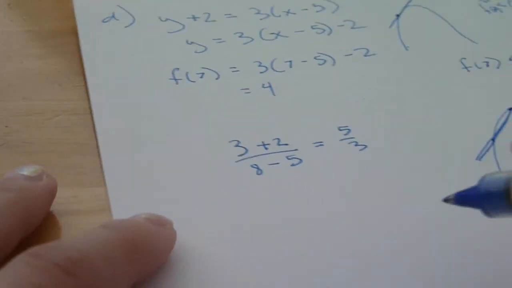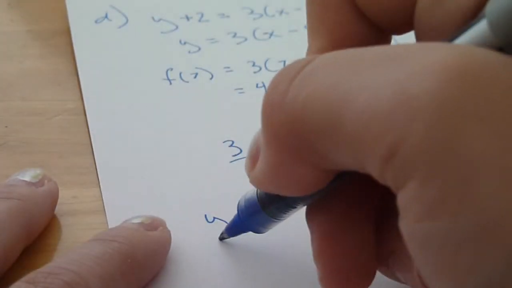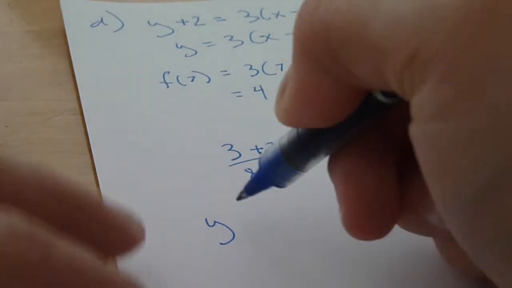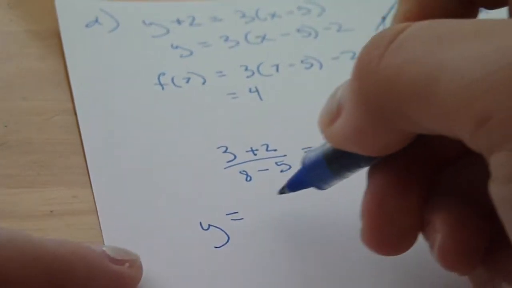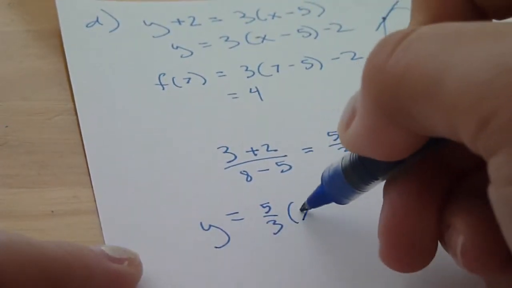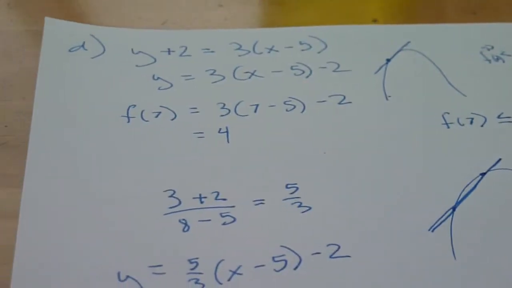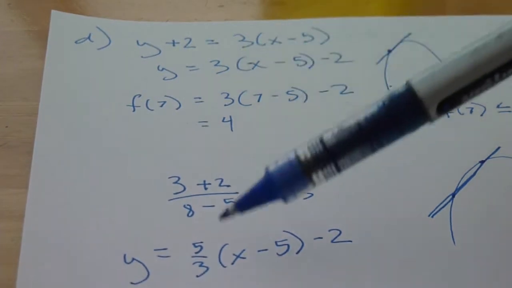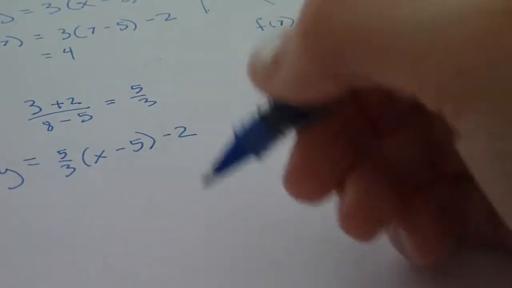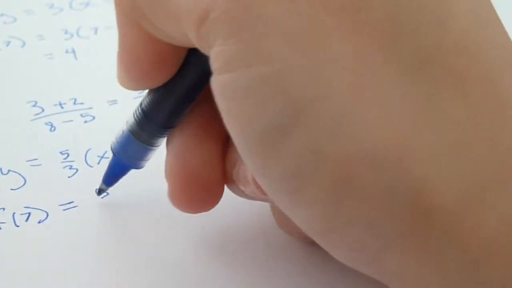Okay, so very similar equation to what we have in the first part of this problem. All we have is a different slope. So y is equal to 5/3 times x minus 5, minus 2. See the difference? Slope 3, slope of 5/3. Nothing else has changed. So let's plug in f of 7 in that scenario.